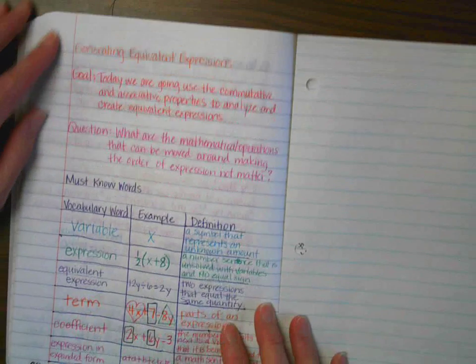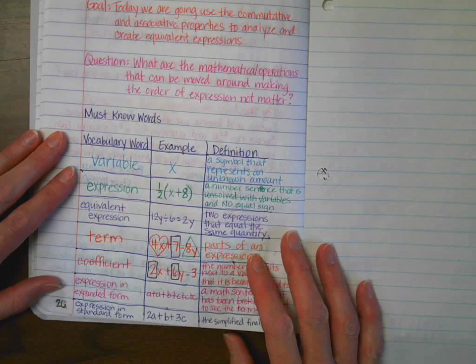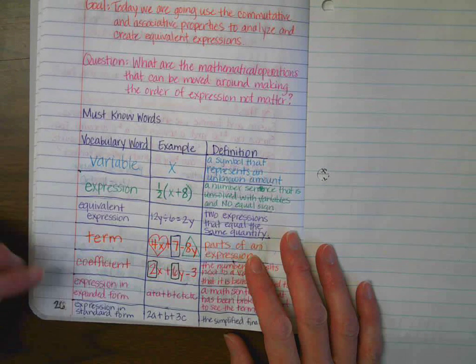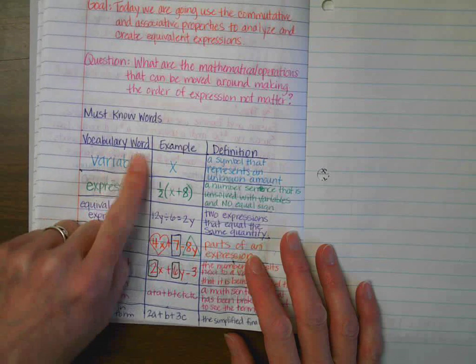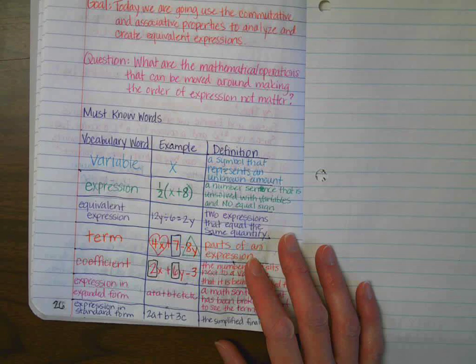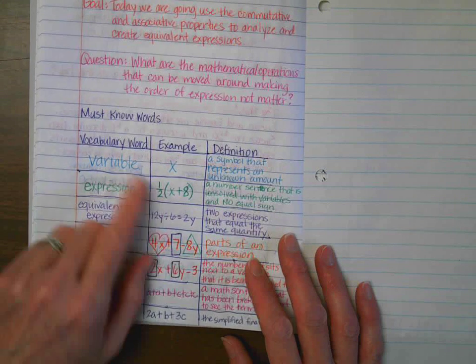All right, words to know. These are some information words that you must be able to know when you see them. They're all throughout your homework. They're all throughout your classwork. You just need to become familiar with these terms. So the vocabulary words that I would like to go through, I'm going to go through each one, and I need you to make this chart. So we're going to do vocabulary word, example, and definition.